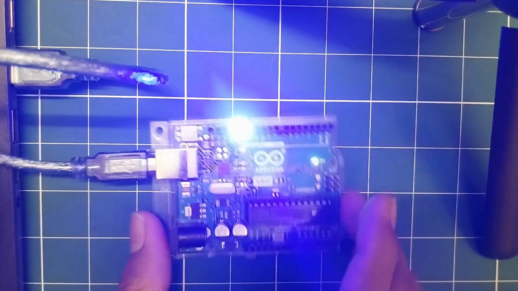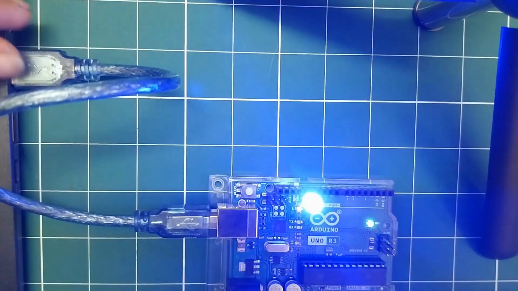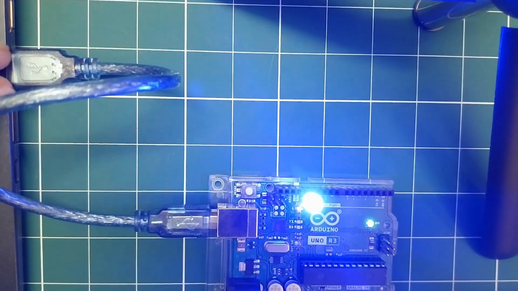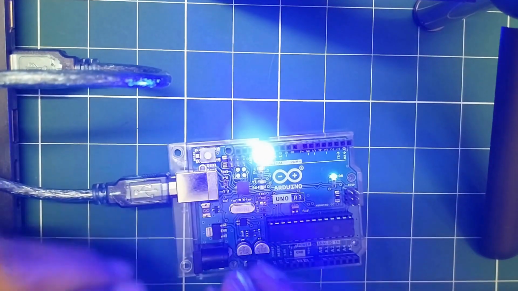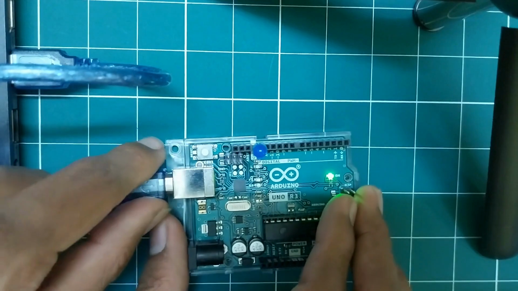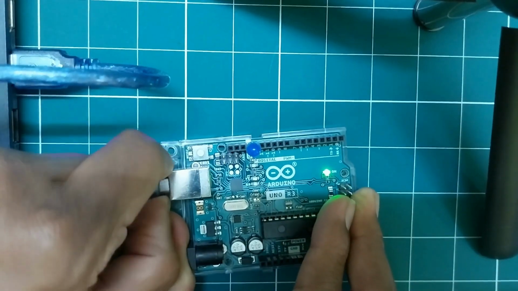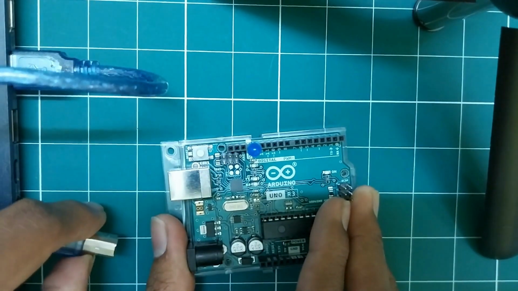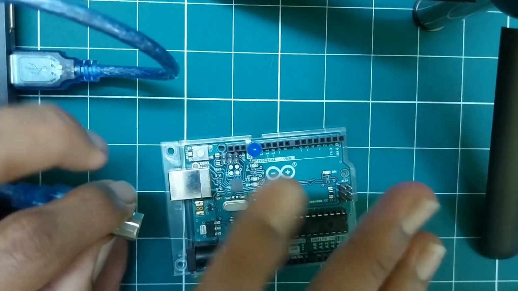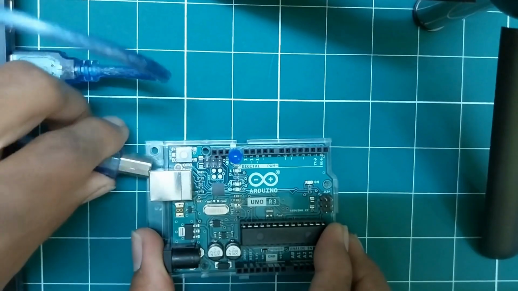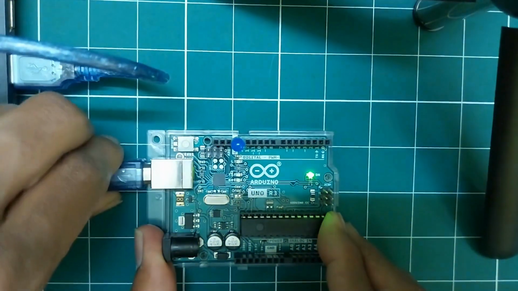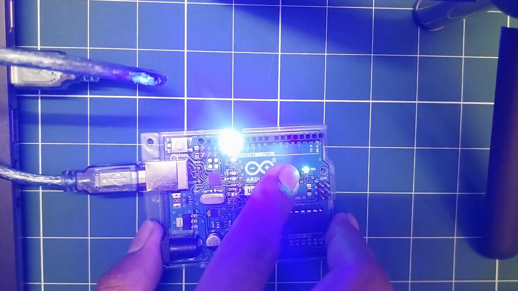Yes, as we can see, I have taken the power from my computer and we'll keep it connected so that the Arduino will be powered. In case I remove this, it will turn off. It is not getting power, so it is not working now. When I connect it again, we can see that there is a light on here.